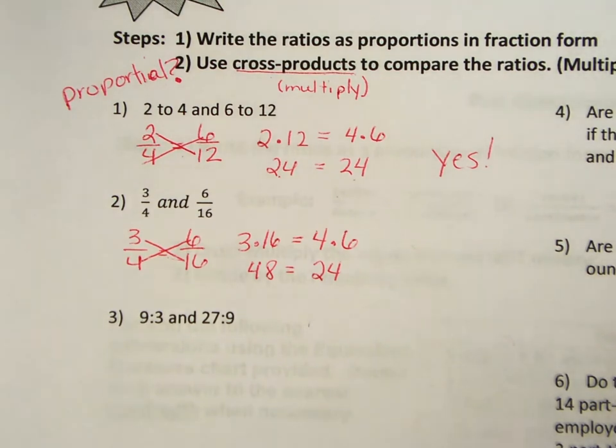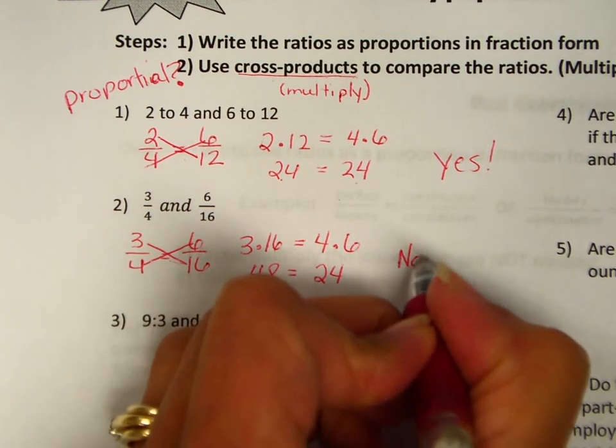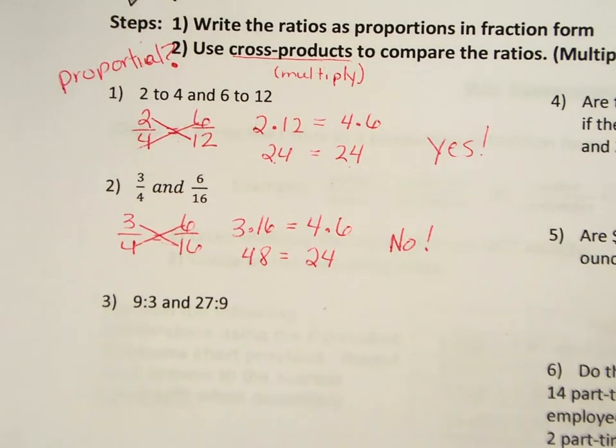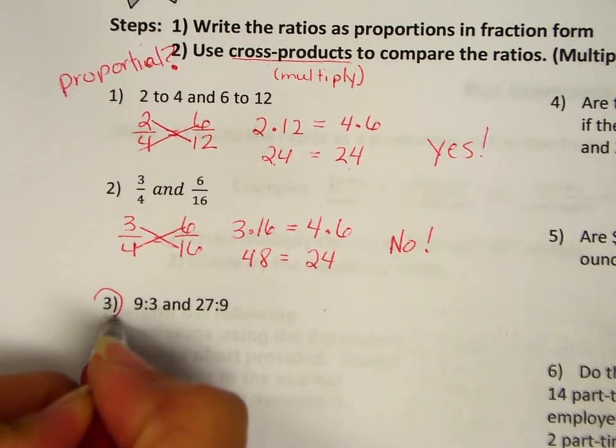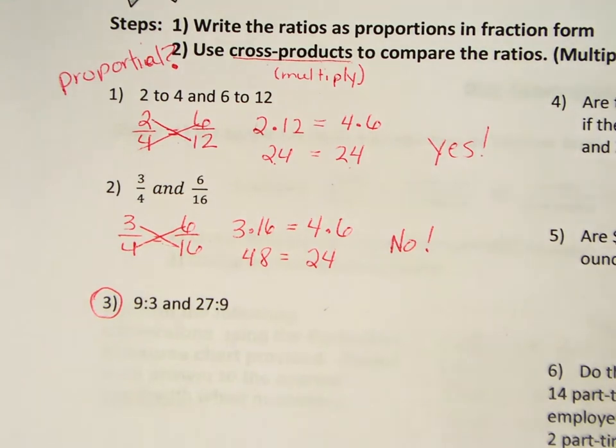So we know that 48 is not equal to 24, so those are not proportionate. So we will say no. You are going to do number 3 on your own and bring that in.